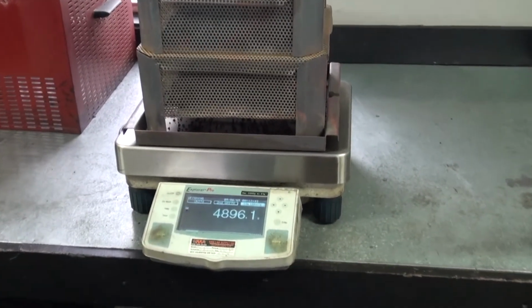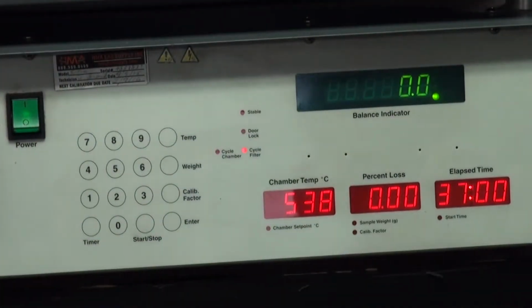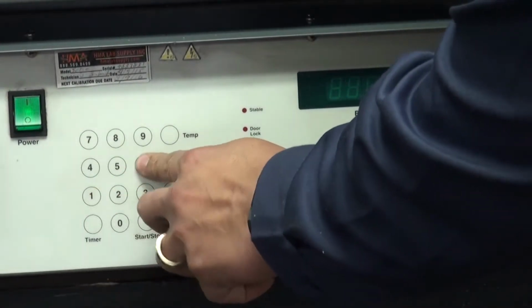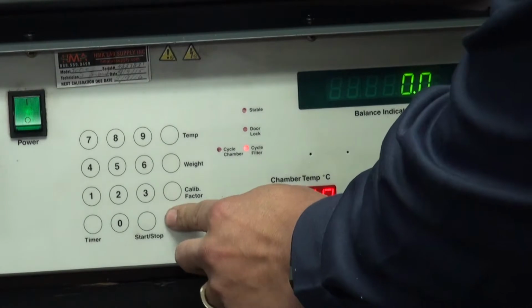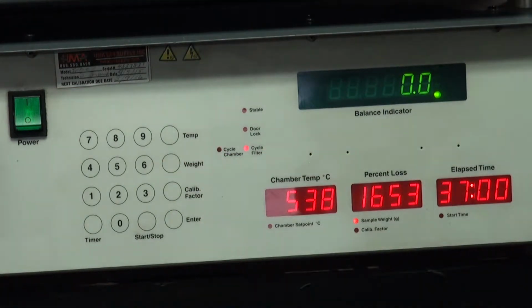Here he's checking the total weight of his baskets just to make sure when he loads his baskets in his furnace, he's not touching the side. Here he's putting his sample weight in. Enter. Checks his weight, it's right here, 1,653.